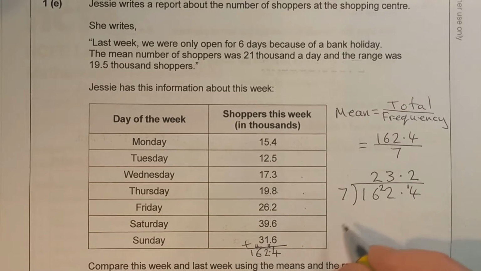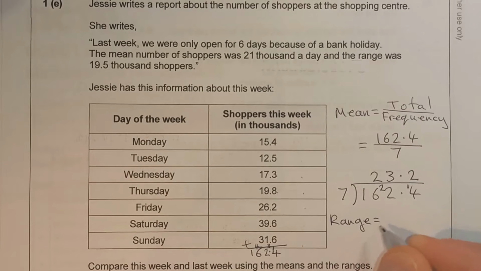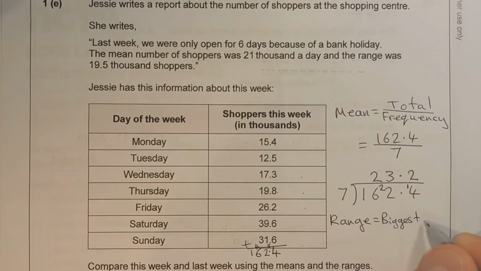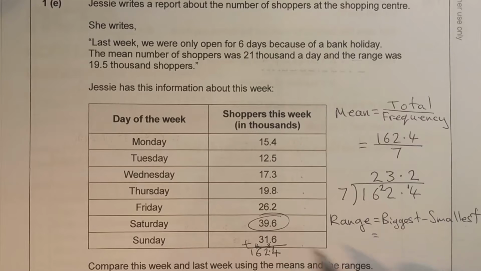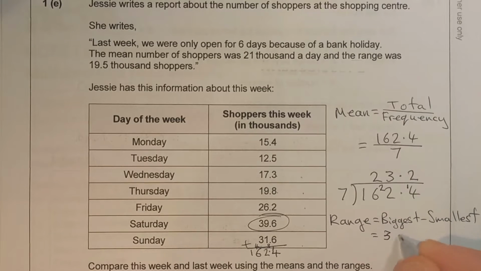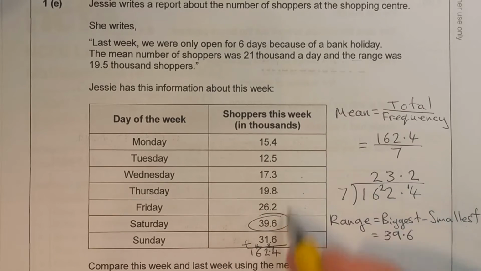Now we need the range as well. Well, the range is the biggest minus the smallest. What's the biggest value we got here? Well, it looks like it's 39.6. And what's the smallest? 12.5, I think. Nothing smaller than that.